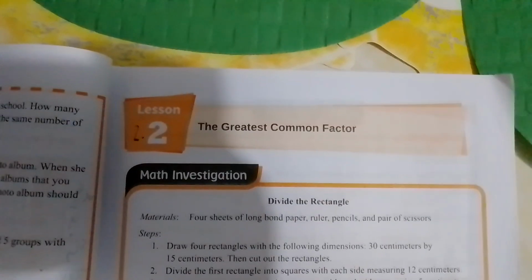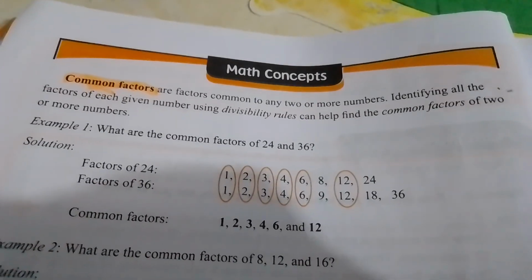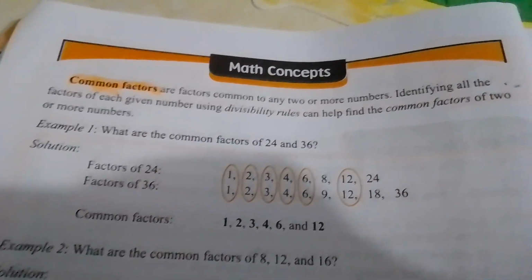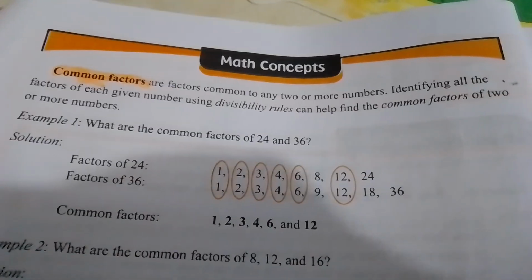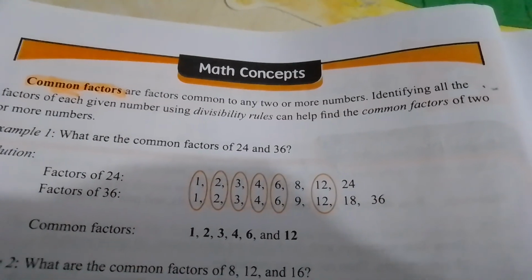Lesson 2.2, the greatest common factor. Common factors are factors common to any two or more numbers.